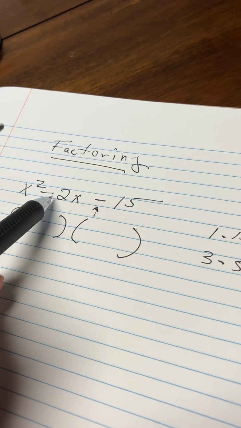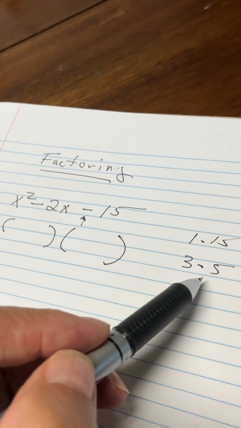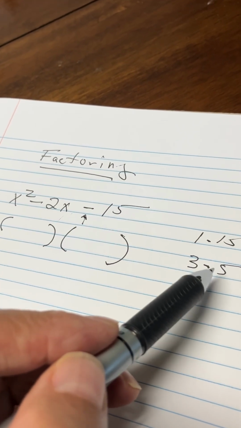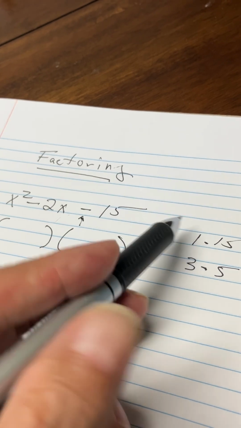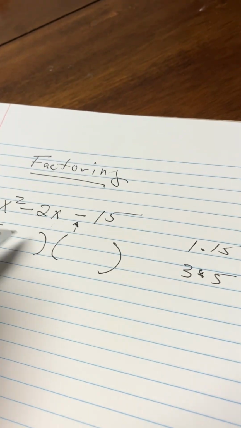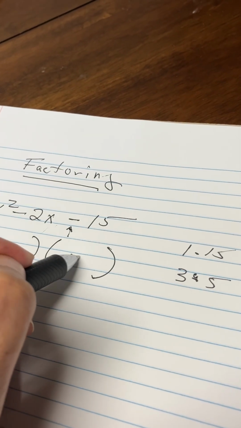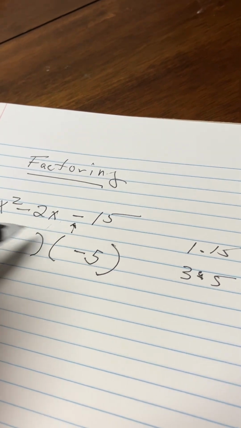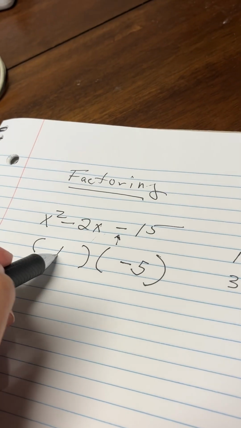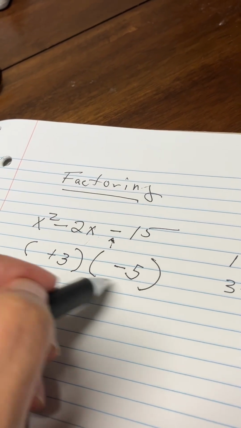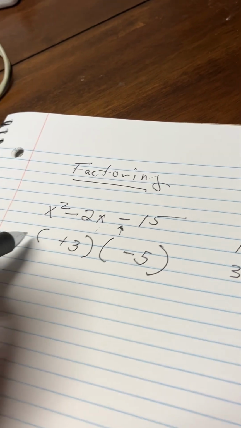And since this is a negative 2, we want the bigger number here to have the negative. So I'm going to make this negative 5, and I'm going to make this a positive 3, because when we add these together, we need to end up with a negative 2.